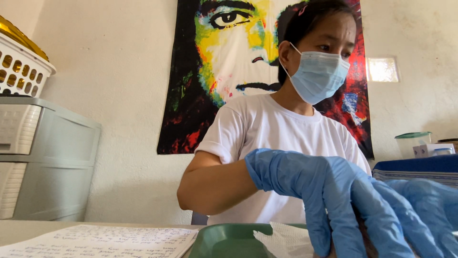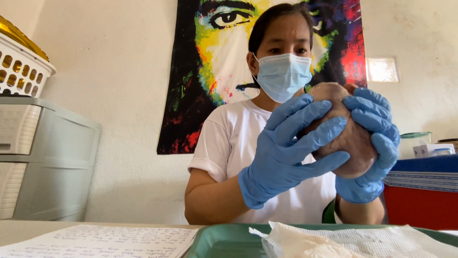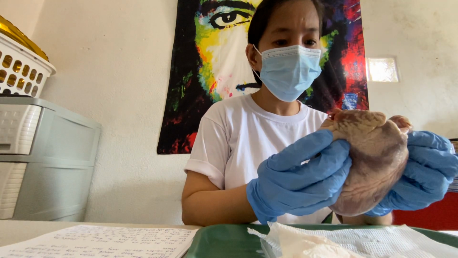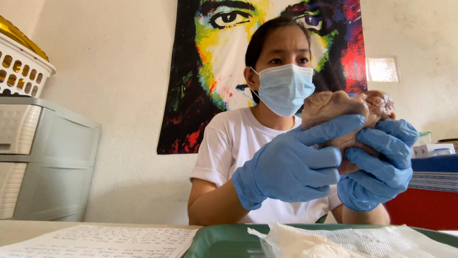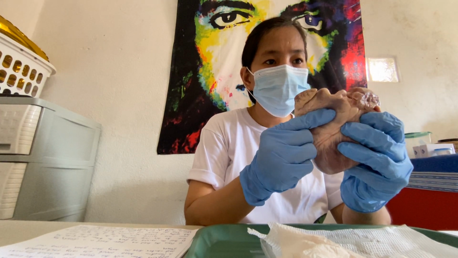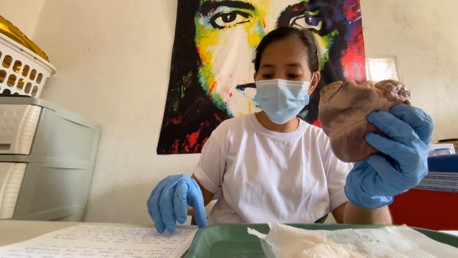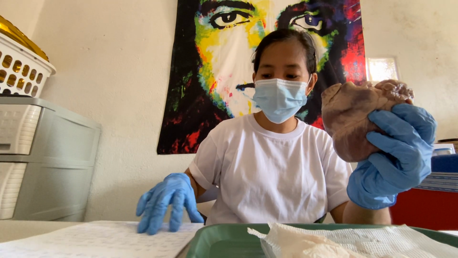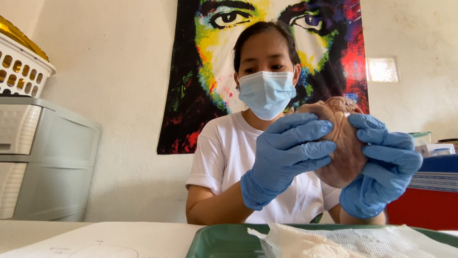Okay. But first I'm going to tell you the different parts of the heart. Like this one is the right ventricles, as in this sketch. This is the right ventricles.